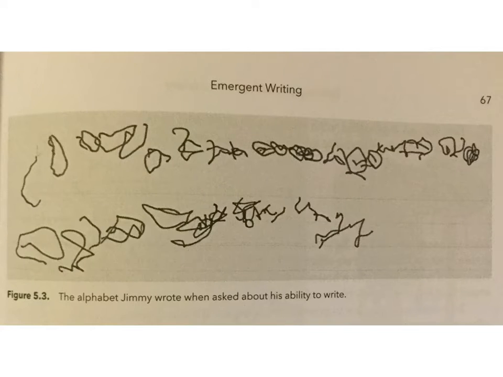This is an example of a more developed stage of emergent writing. You can see here this student has found a way to create shapes that look a little bit more like letters, and it is very important to note that this student is showing understanding of writing being these characters strung together in a horizontal line.